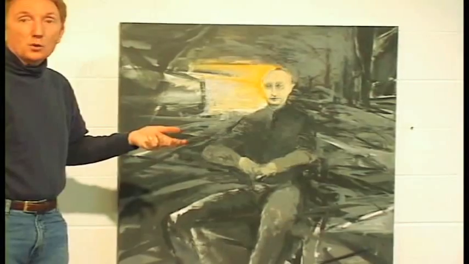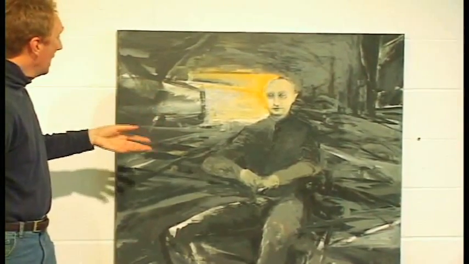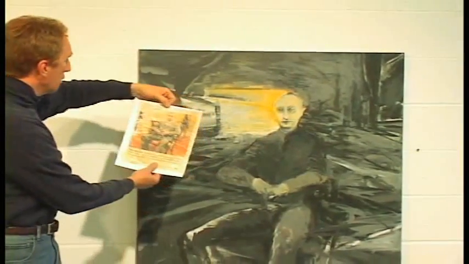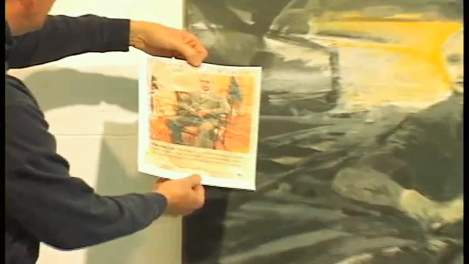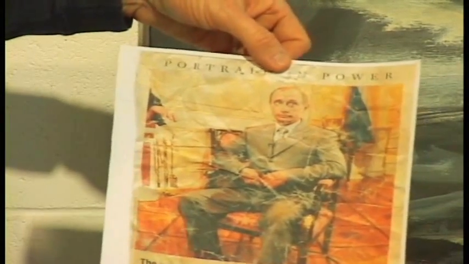And actually, there is no law against painting a public figure, a political figure, and I joked, well, actually, it's not that good a likeness. But as you can see here, there is somewhat of a likeness. I was inspired by this enlargement of a painting, of a photograph actually, from Newsweek magazine, shortly after he was appointed president of the Russian Federation a few years back, I think in 2000, replacing Boris Yeltsin.